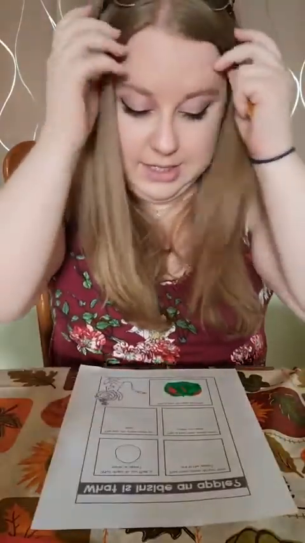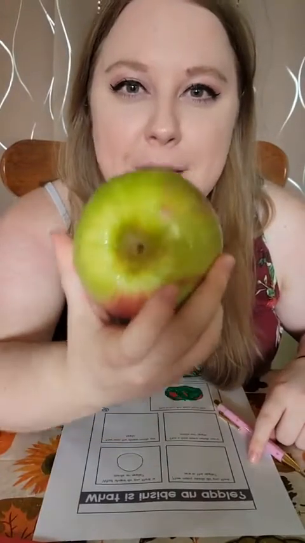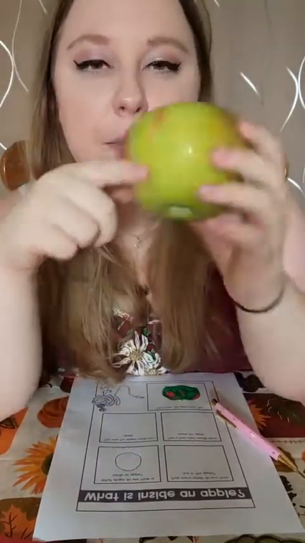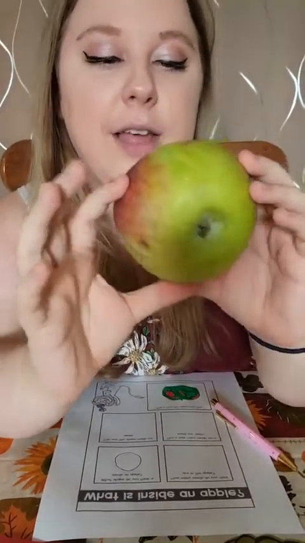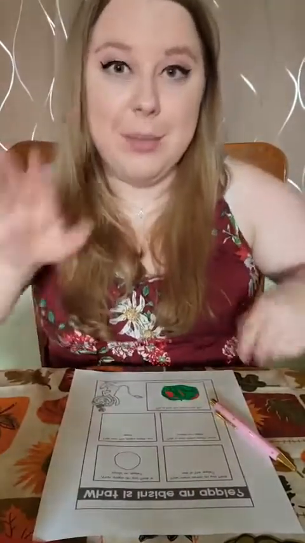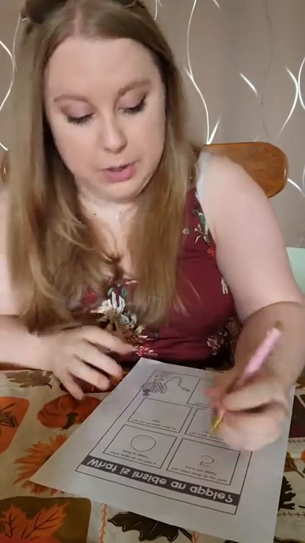Next it's going to say, how many seeds do you think are going to be inside of your apple? Let's think. How many seeds? I think 5. So I'm going to put the number 5. You can also put it in different ways.